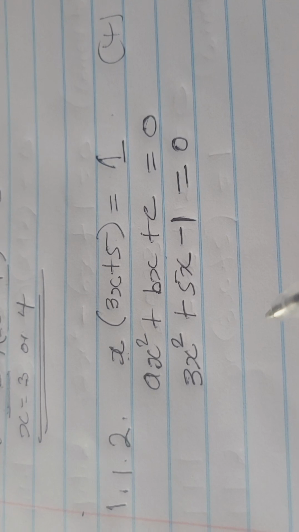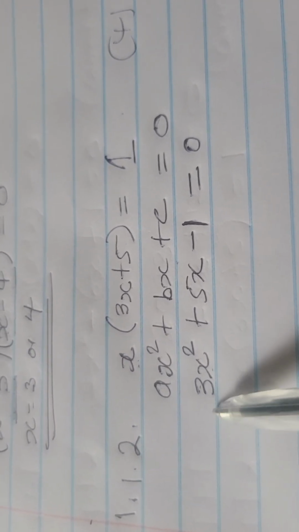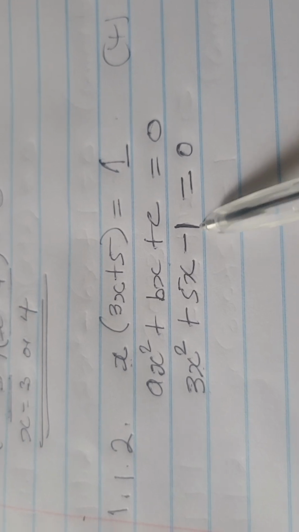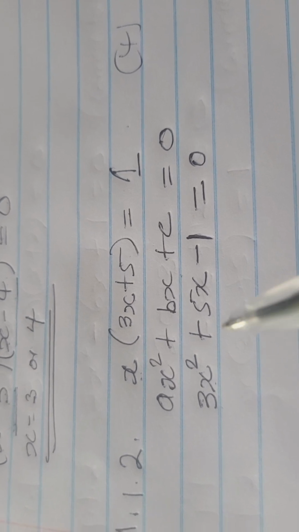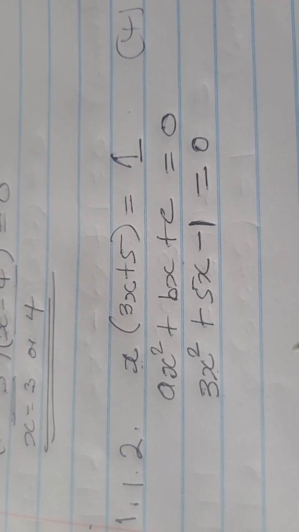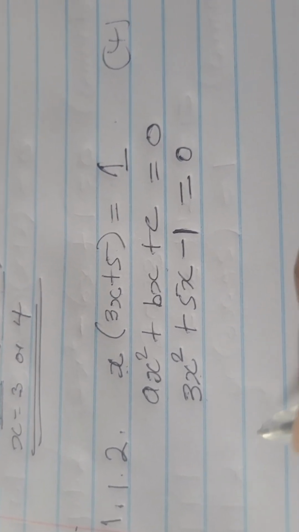Now when you look at this one, we cannot factorize the expression on the left side, for a reason that all of us must know. But since I said earlier that when they say correct to 2 decimal places, you should know the quadratic formula is the one to be applied.